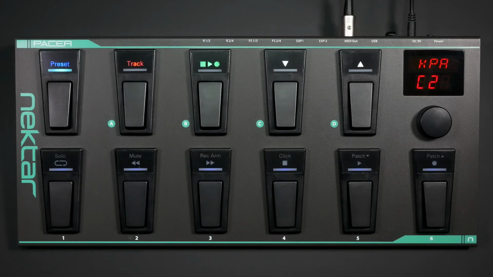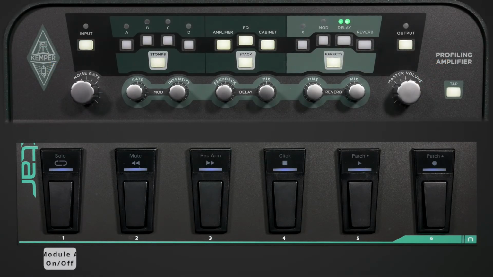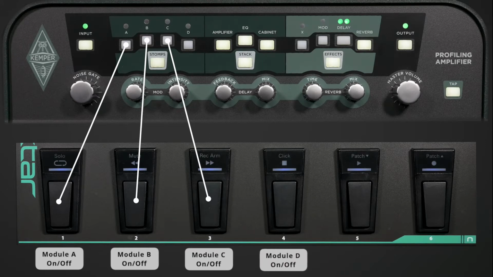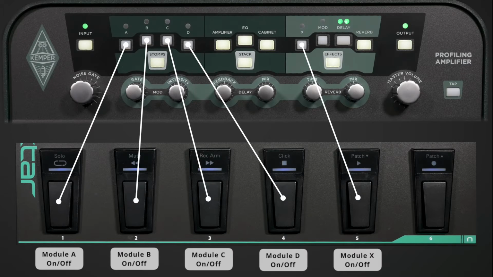Once you've selected the C2 preset, you can use Footswitches 1 to 6 in Pacer's lower row to activate or deactivate individual profiler effects modules. The Footswitches are assigned as follows. Switch 1 controls effect module A. Switch 2 controls effect module B. Switch 3 effect module C. Switch 4 effect module D. Switch 5 effect module X. And switch 6 effect module mod.